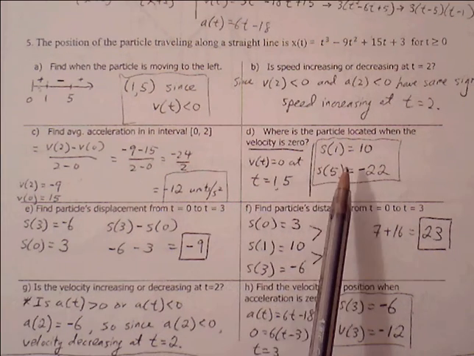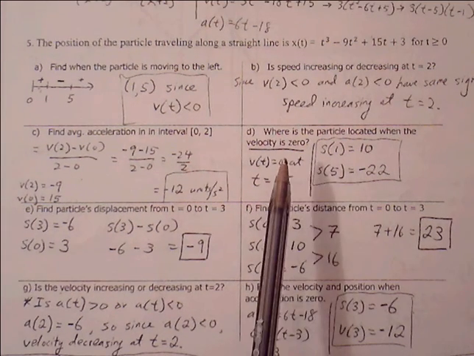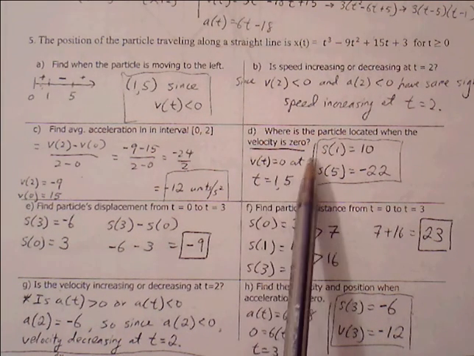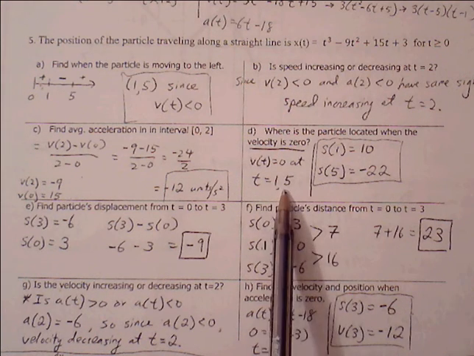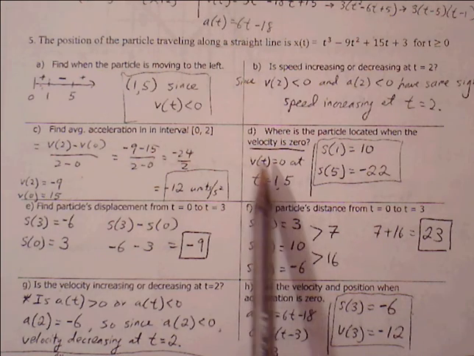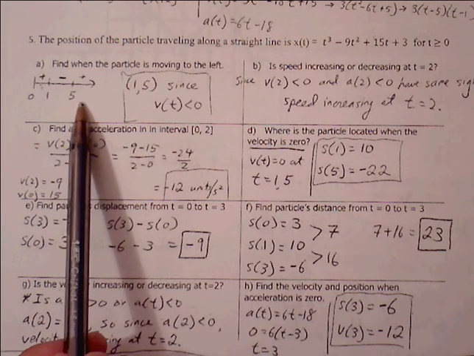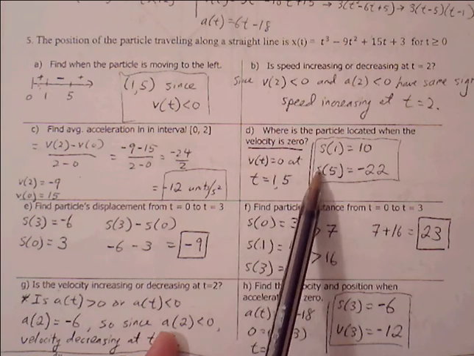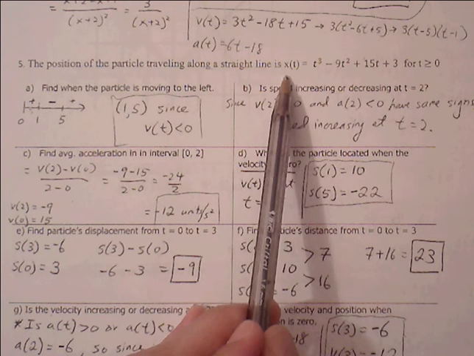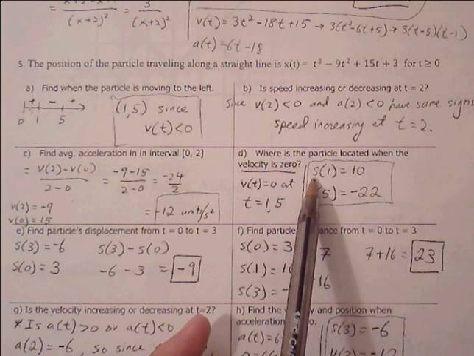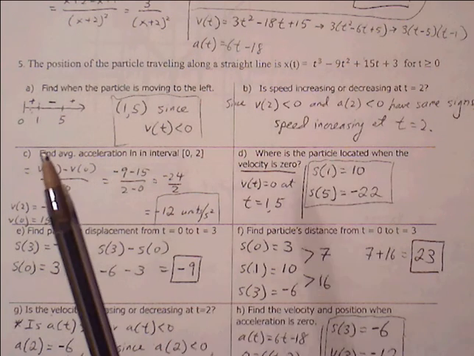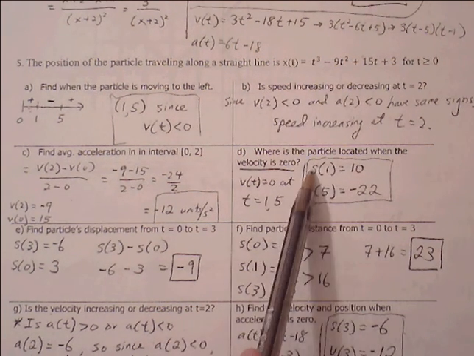Okay, where's the particle located when the velocity is 0? We can set the velocity equal to 0, and once we find those time values, we can plug into the position to find the physical location. Velocity is 0 at 1 and 5. We found that from part A. So we can plug 1 and 5 into the position function, x of t. I used s of t here, but we can use x of t as well. A lot of times x of t and s of t are the most common notations for position. So I should have used x here.